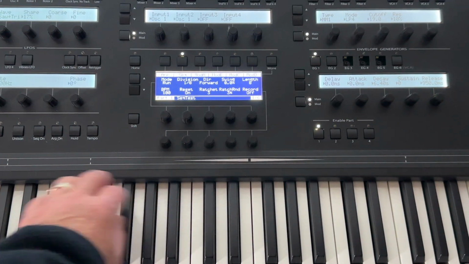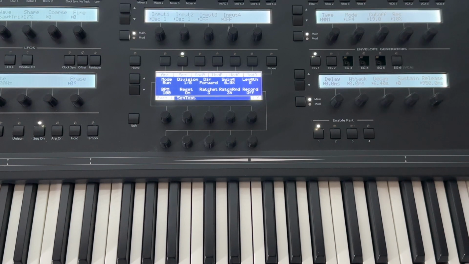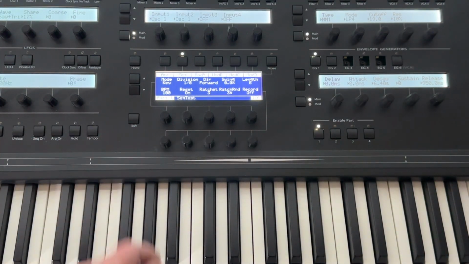Now run mode is, as soon as I press sequencer on, it starts the sequence. If I select key mode and turn sequence on, nothing will happen until I press the key. And also in this mode, changing the key I press will transpose it.